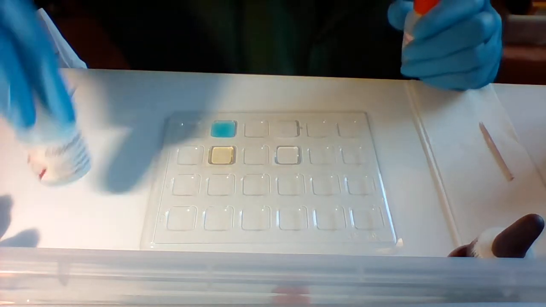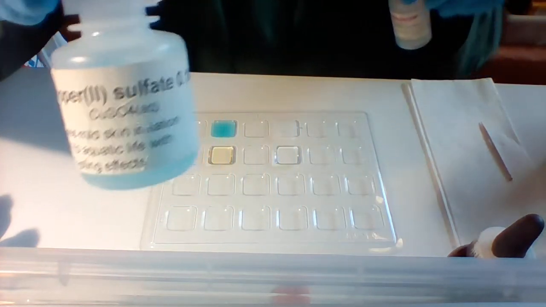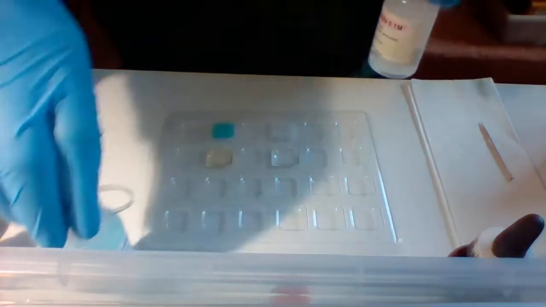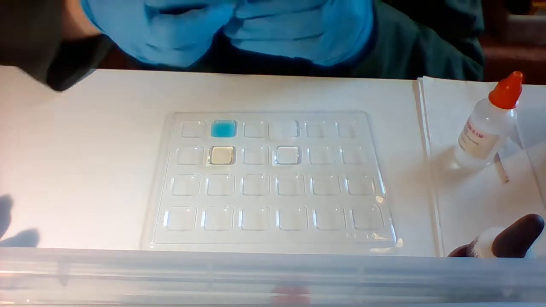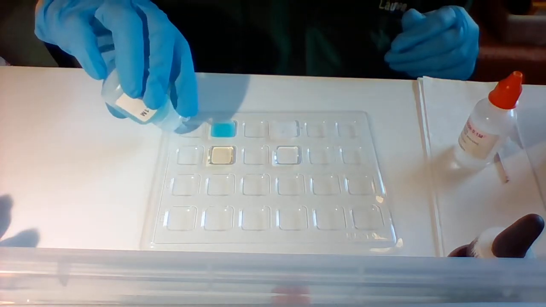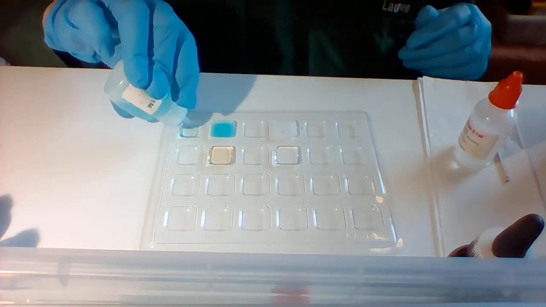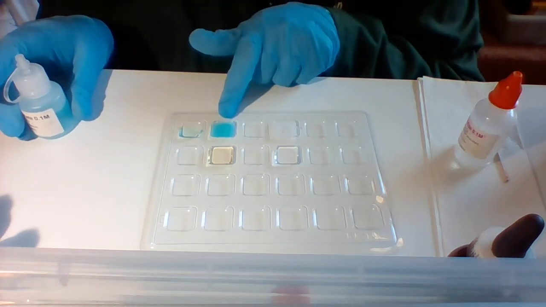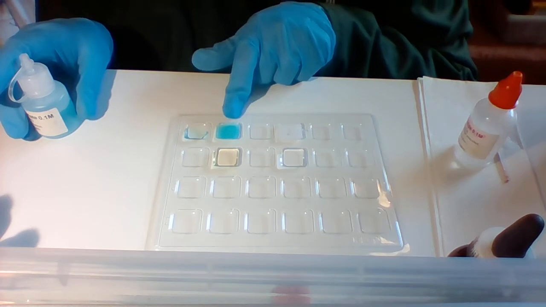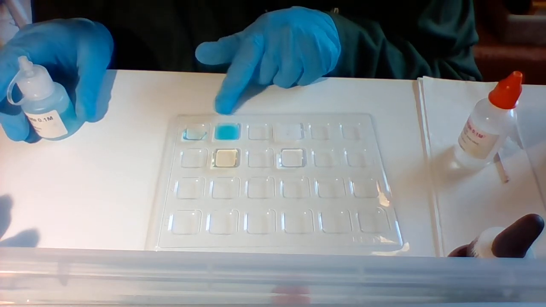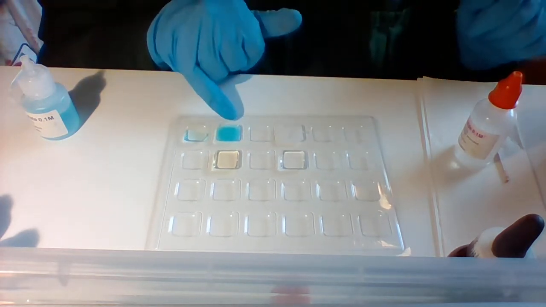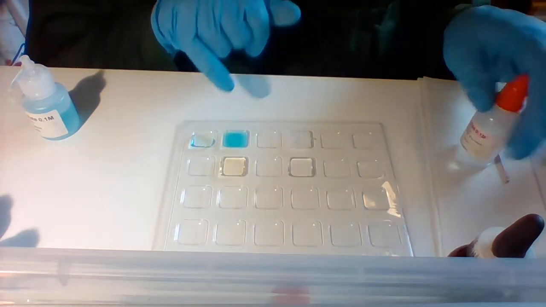All right, now I'm going to show you copper sulfate with barium chloride. So I'll put the copper sulfate in, and you can see that it's blue, but it's not the same as that blue, right? That one has like a thickness to it. This is clear. It's blue and clear. This is blue and not clear. So there's your copper sulfate.